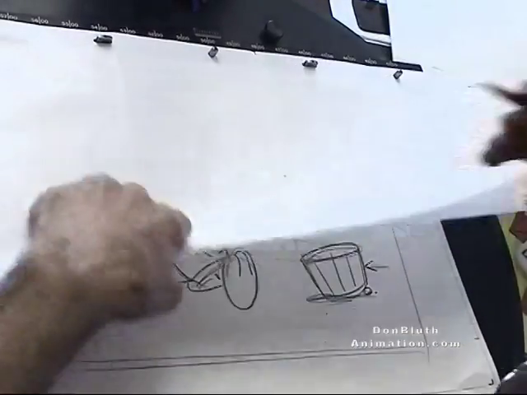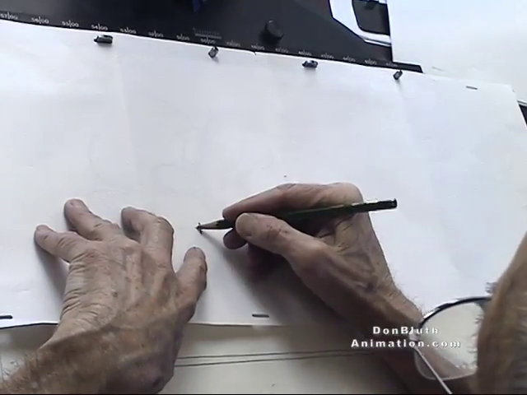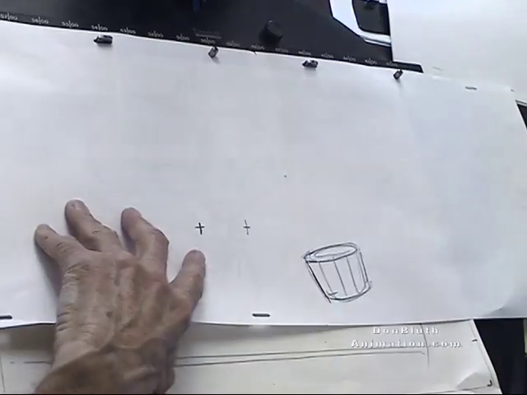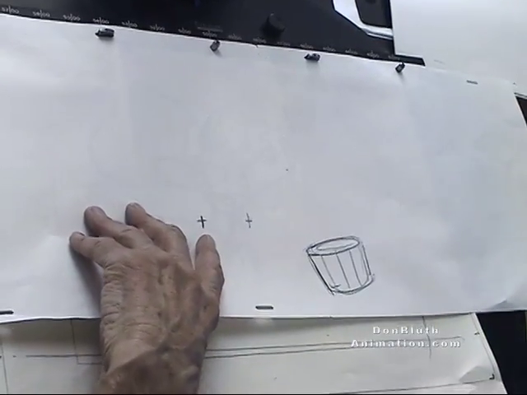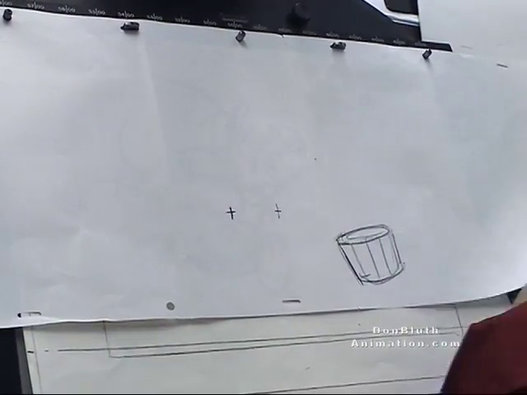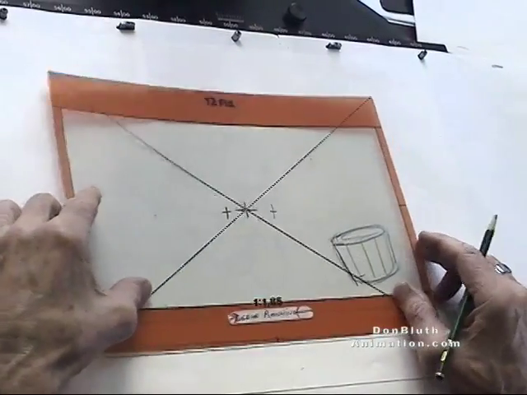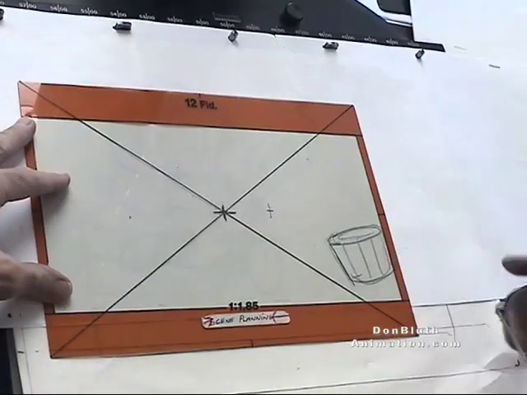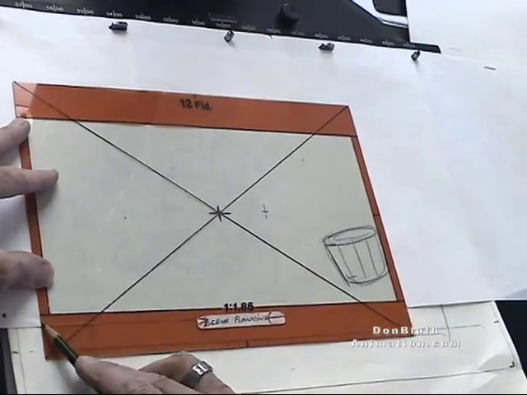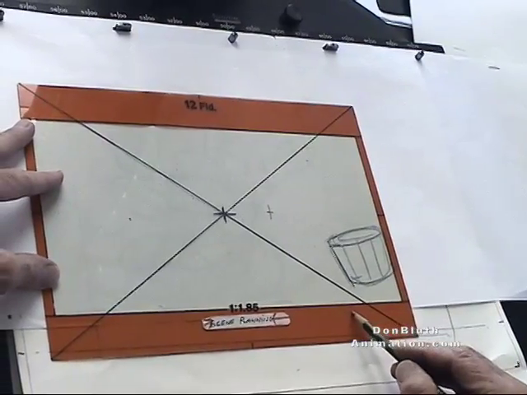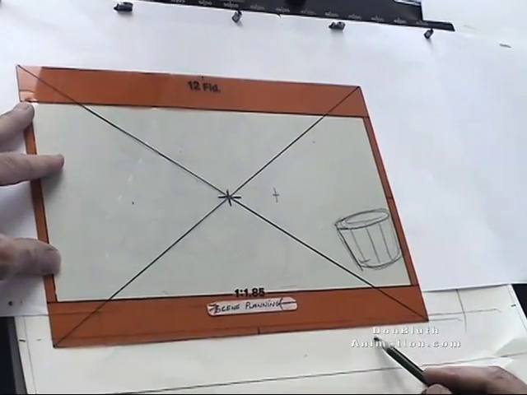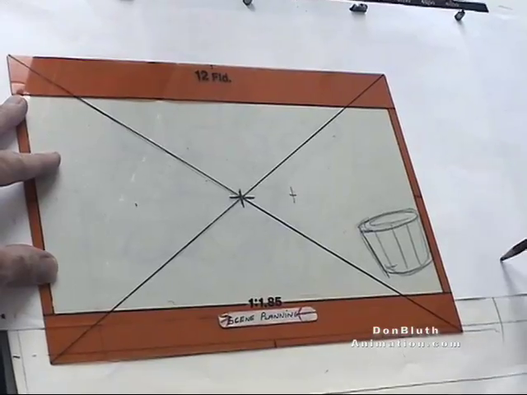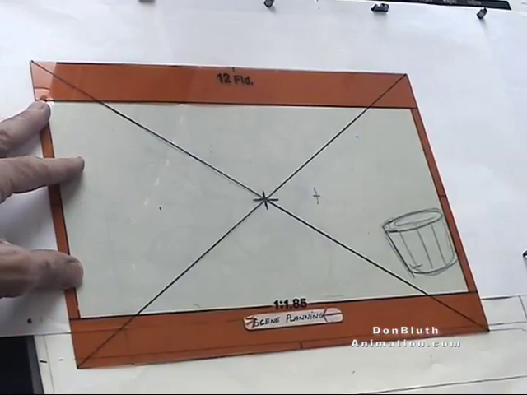I find the center of the 12 field, which is right here, to the left of the real center, and I put my 12 field size down on top of it. When I do, I say to myself, look at the edge of the paper. It's down in the orange, but it doesn't go all the way past the orange. Therefore, I can't use that size paper for a pan.